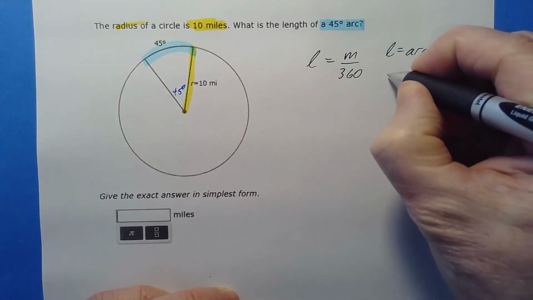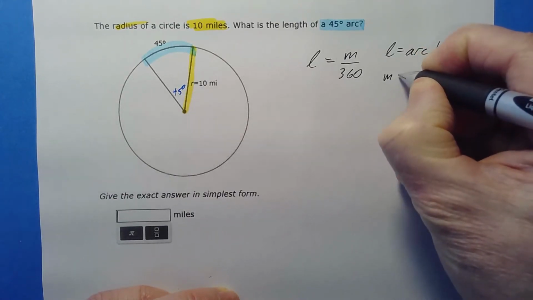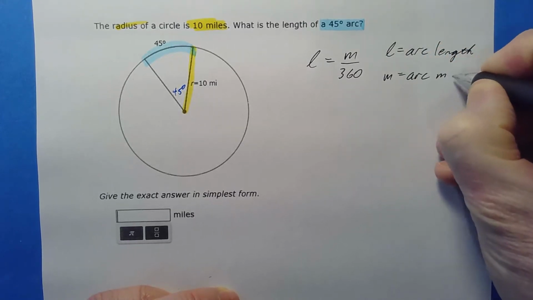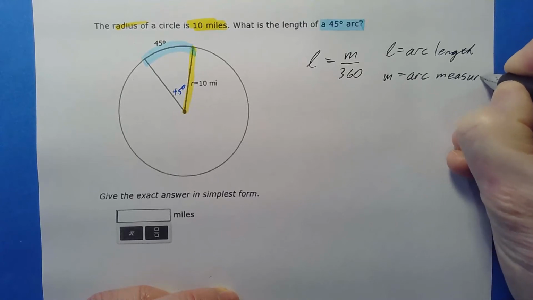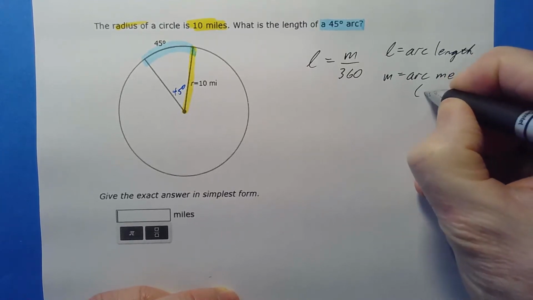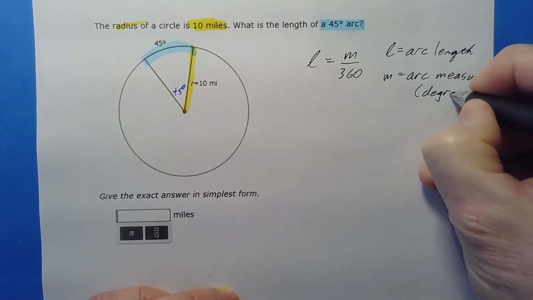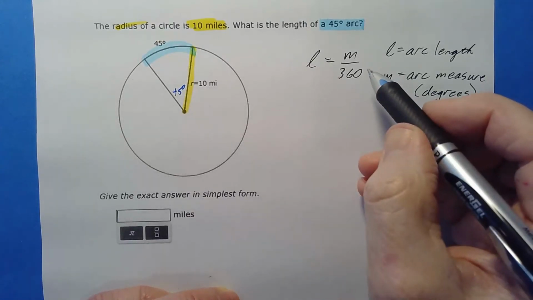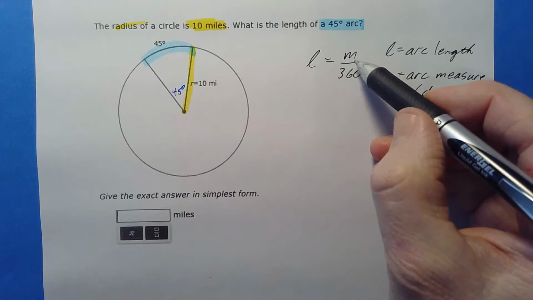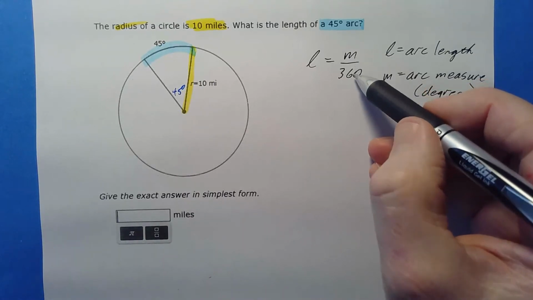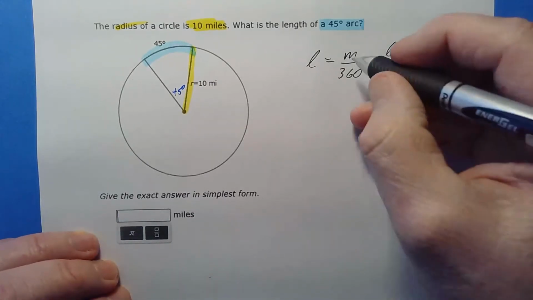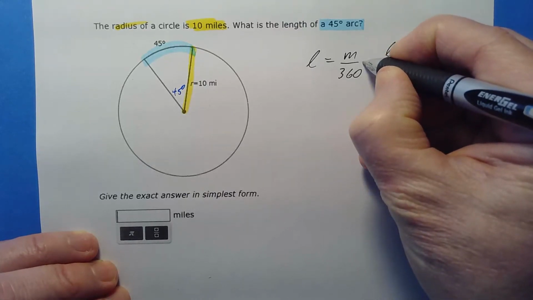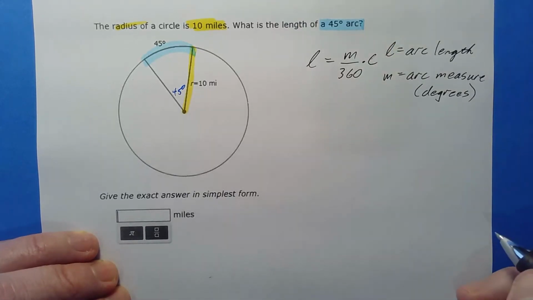Now the other one, M, is the arc measure, but this measure is going to be in degrees. So that's like an angle kind of measurement, which makes sense when you think about it. We've got measure over 360, but then this equation isn't done yet. I'm just getting started. We then have to multiply times C.